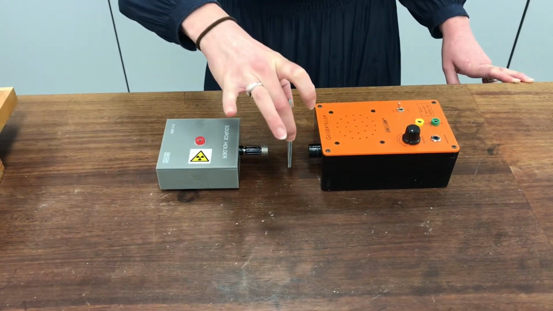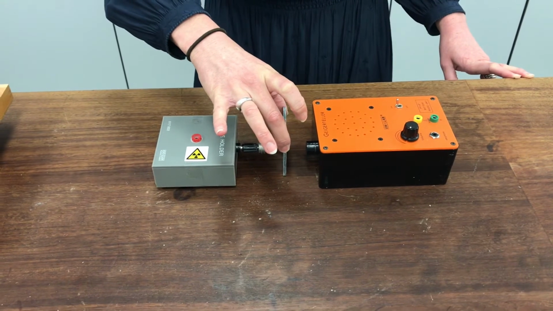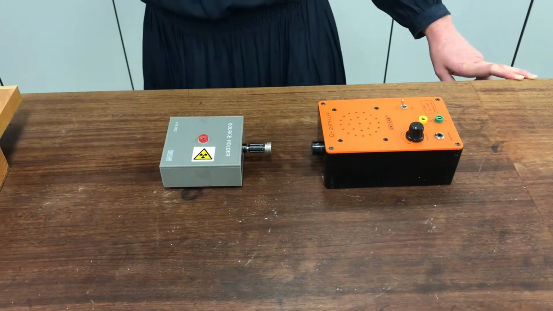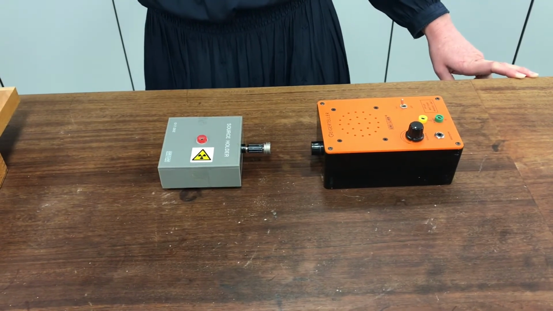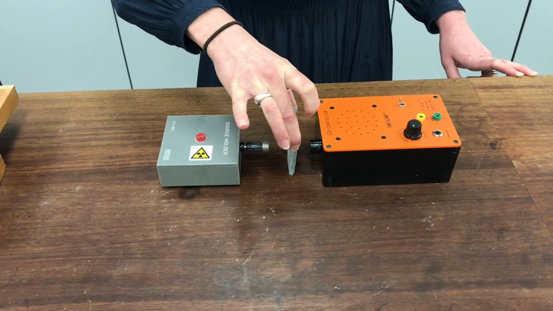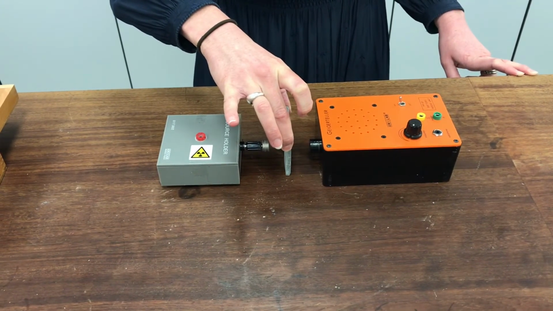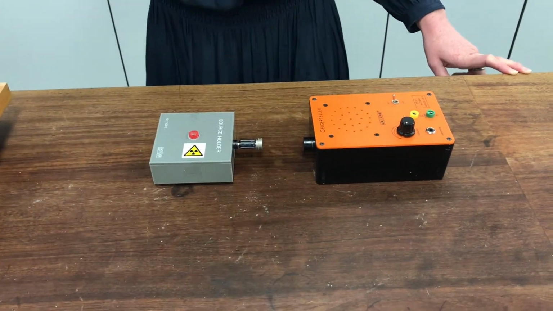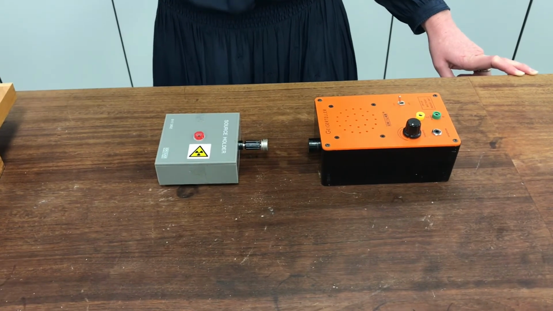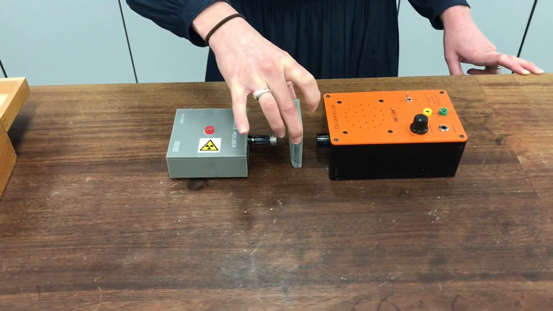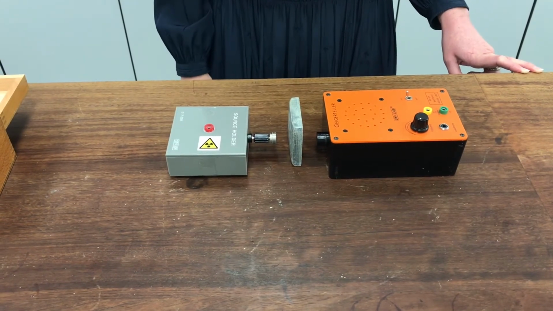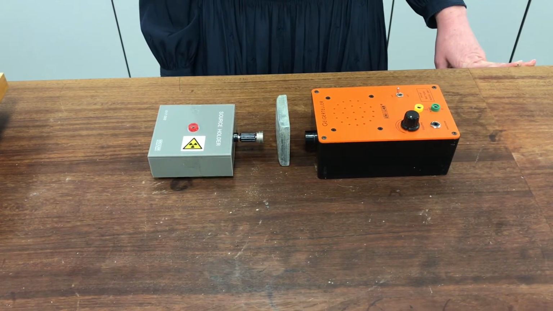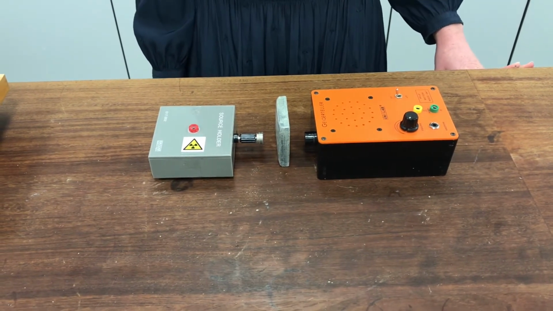So I'm trying a medium to thin piece of lead here. Okay, let's try a thicker piece of lead. It's still going through that by the sounds of things. Let's try our thickest piece of lead. I think it's reduced it a little bit, but not very much at all, and that piece of lead is at least a centimetre thick.